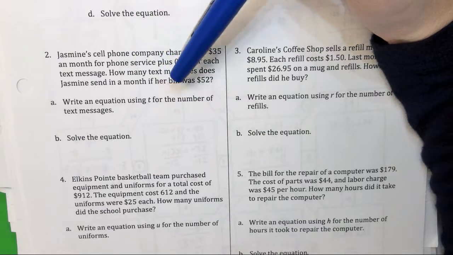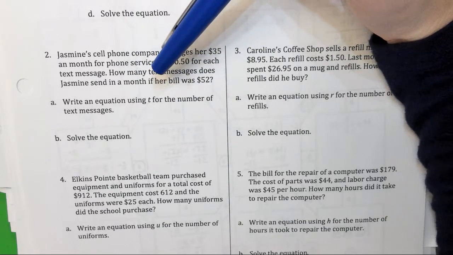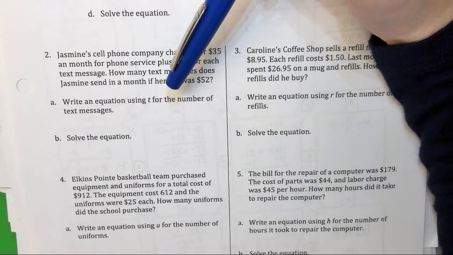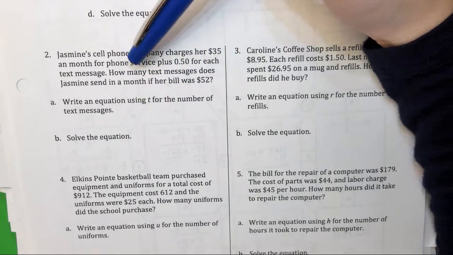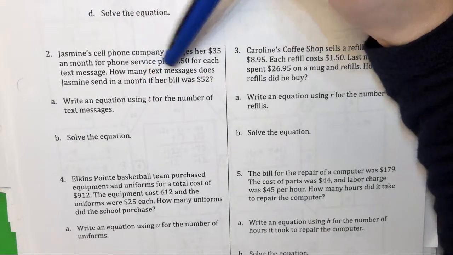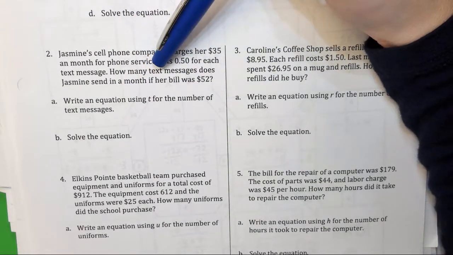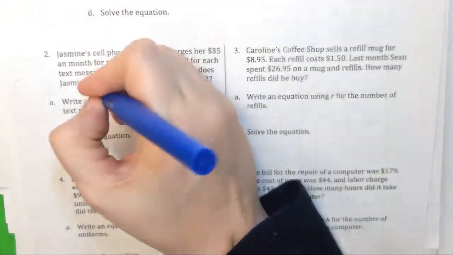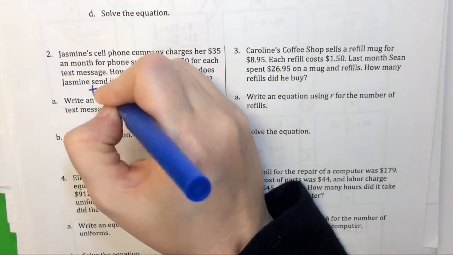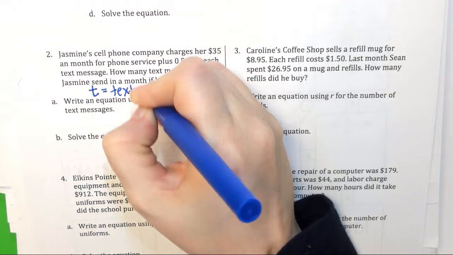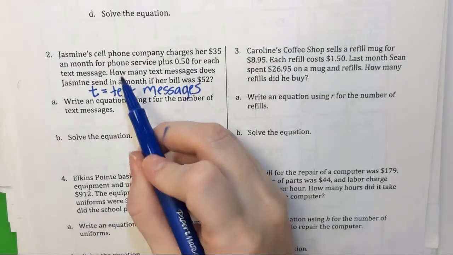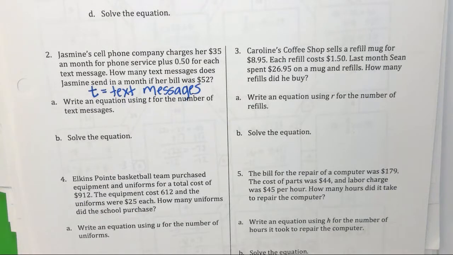The first thing I like to do in these kind of problems is look at the question. See what it's asking you, and that's probably what your variable is going to represent. So notice it says how many what? How many text messages. So that's what my variable is going to be. I'm going to use T for text messages. And if you don't like to use the variable T, you could use a different variable. You can use whatever you want. But that's always the first thing I like to do.